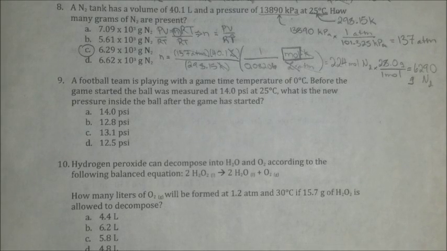So here in number 9, we've got a football team that's playing a game where the temperature outside is 0 degrees Celsius. Before the game starts, the ball was measured at 14.0 pounds per square inch, just PSI, at 25 degrees Celsius. So, you know, the temperature inside a room, room temperature. What is the new pressure inside the ball after the game has begun?